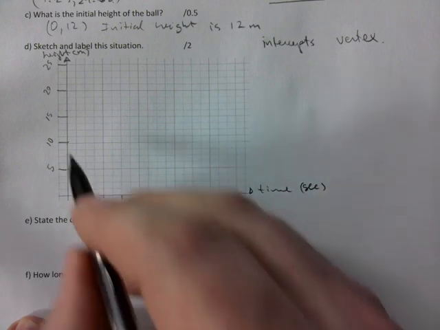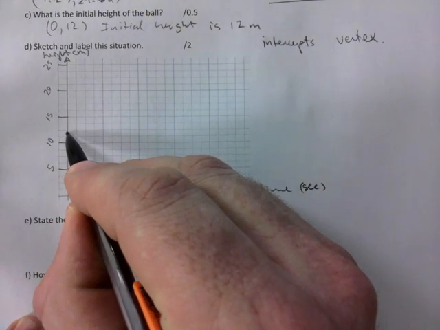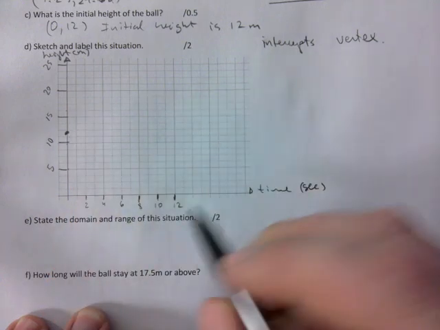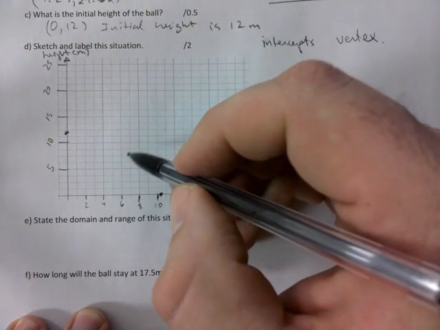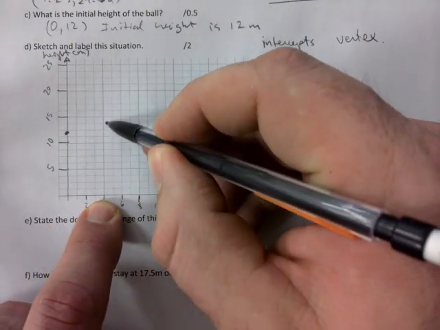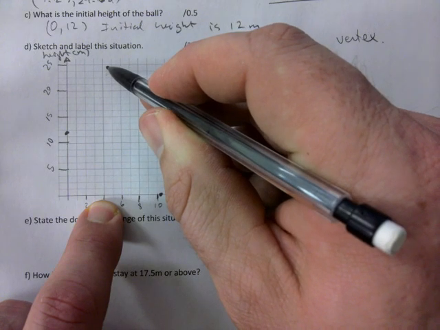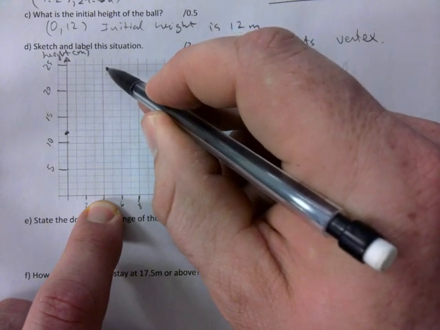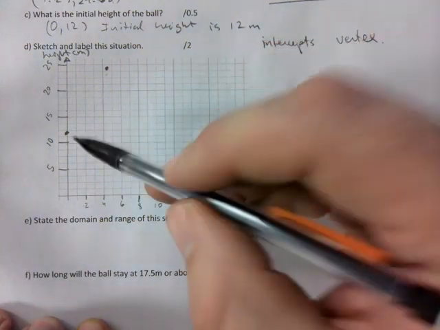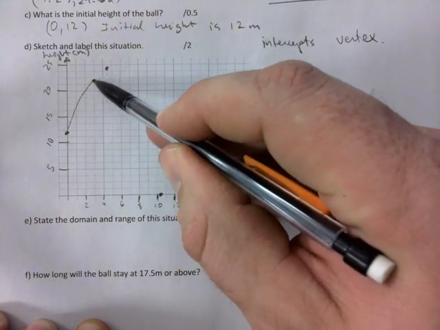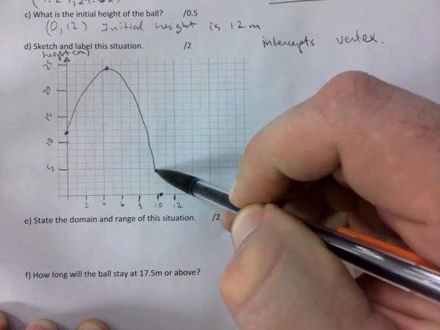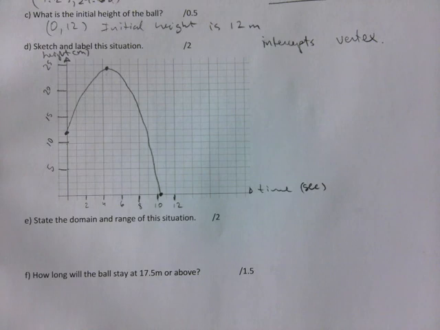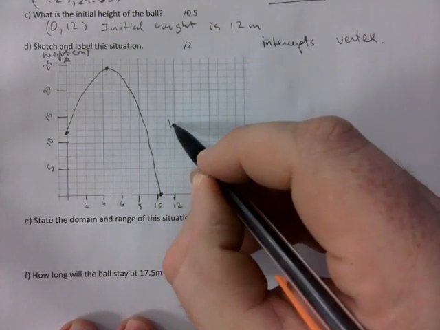And we have 0, 12. This is 12.5, so 0, 12 is right about there. 10, 12 is right about there. And my vertex is at 4.23, 24.68, which is right about there. So then you go up, over, and your graph may look a little different because you chose a different scale, so you kind of make it wider, not a big deal at all.